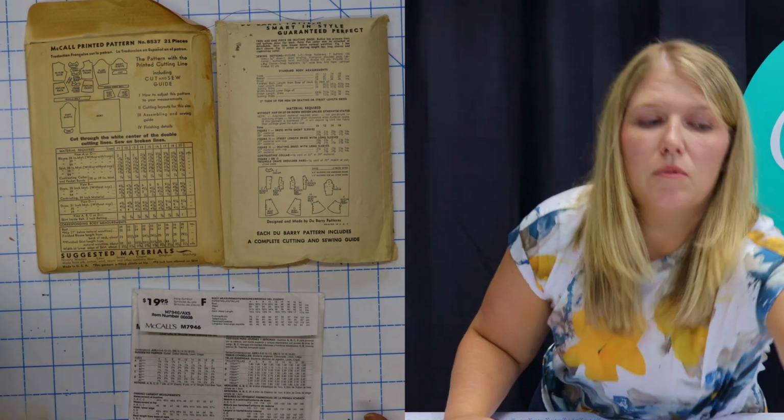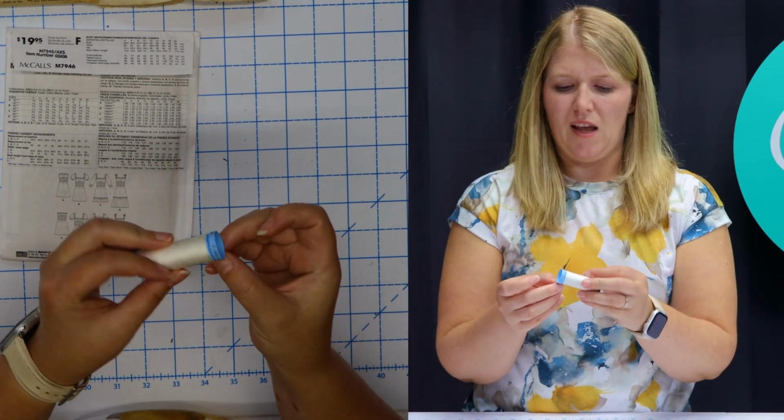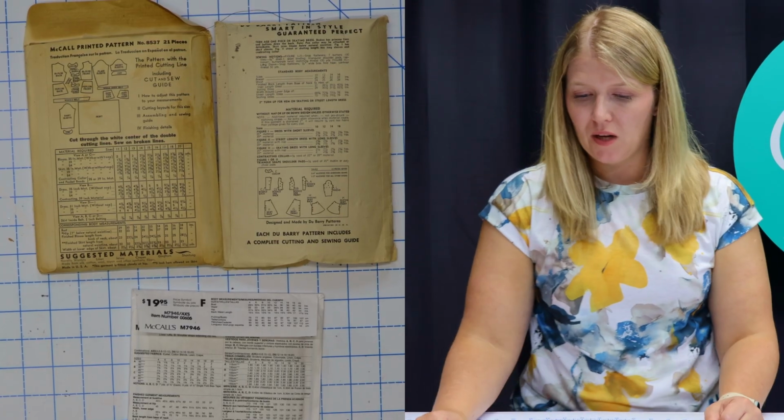I do have some right here. I only could get white. Yeah, it just feels finer. So hopefully that will help in my quest to hand sew buttons, because that's probably what I'll be doing again.